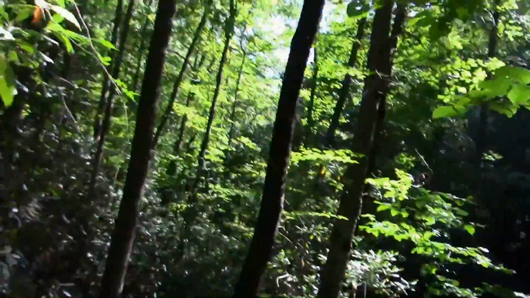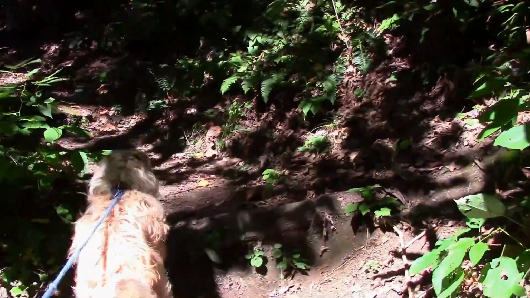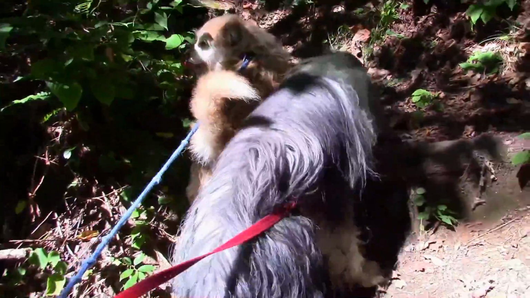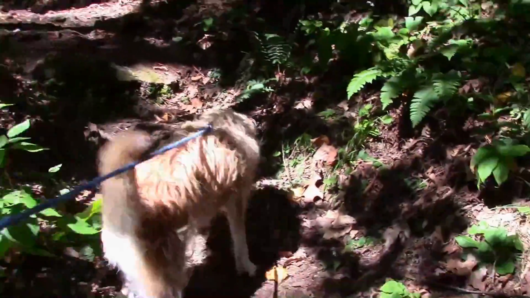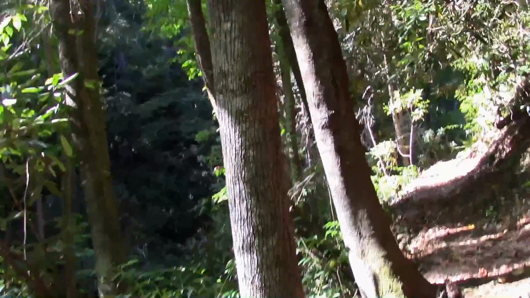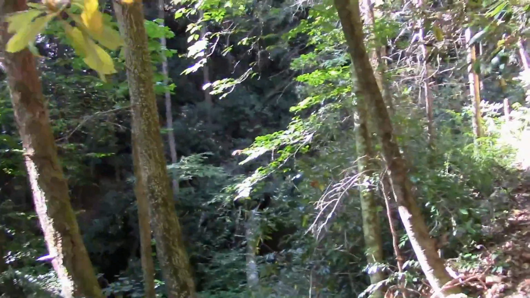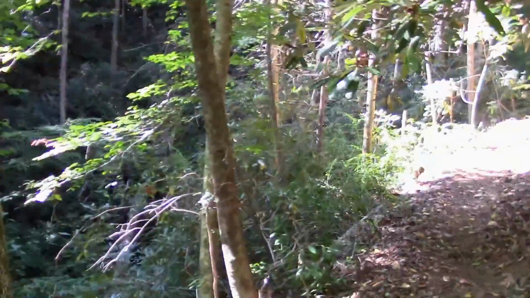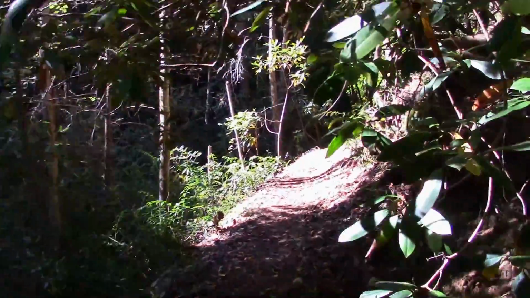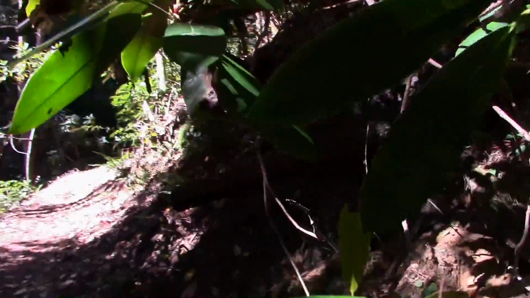This is a pretty steep hike, but man, if only there was smell-o-vision. The smell, the aroma of this forest is indescribable. The video just doesn't do it justice. The pine scent really comes from the rhododendrons in their blooms.